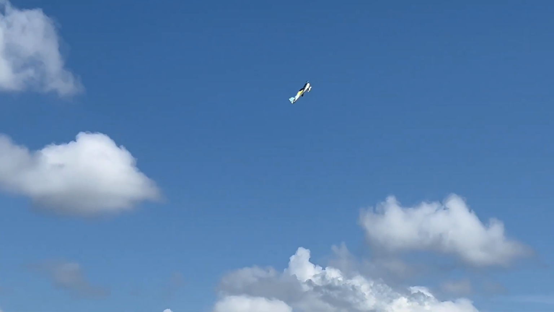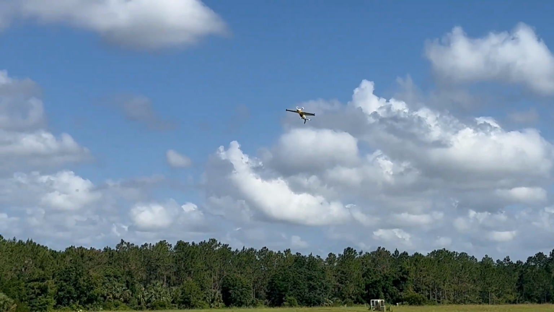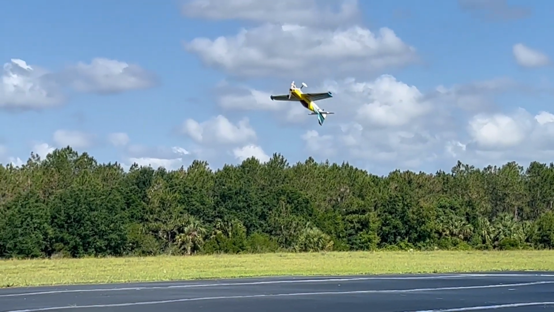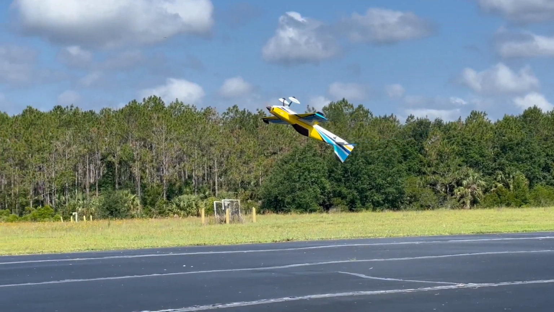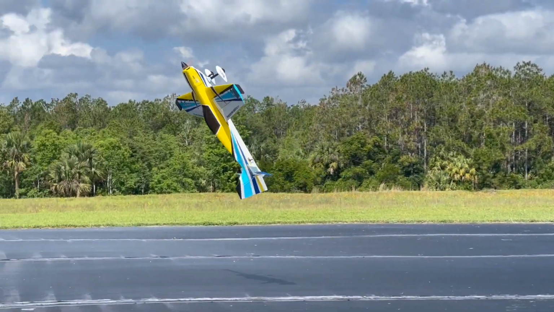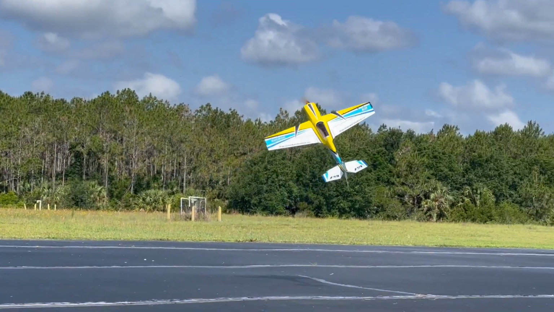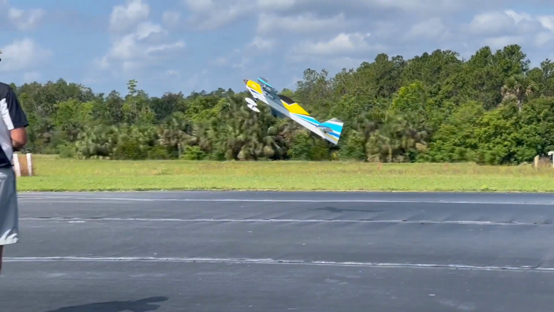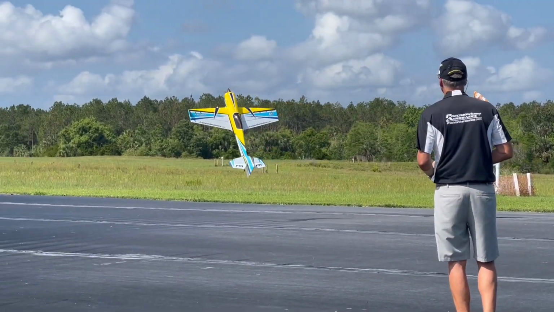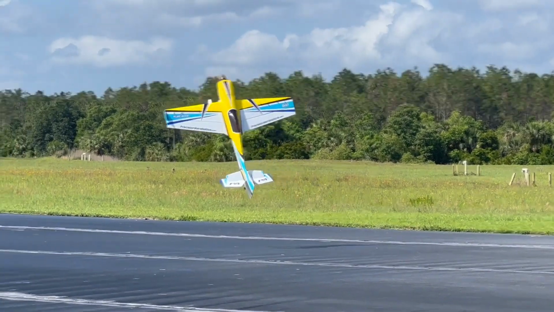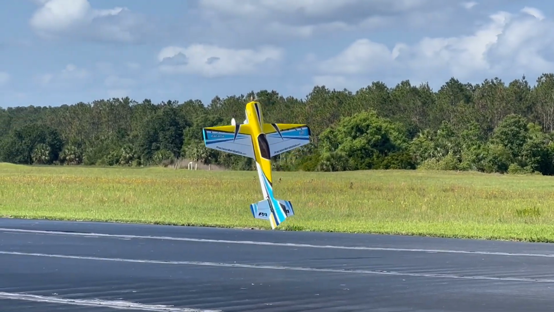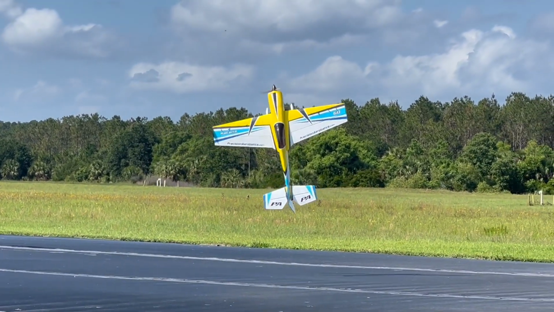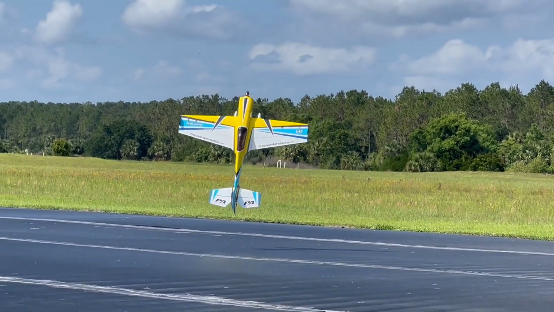Last but not least, I'll kind of see what it's going to look and feel like in a hover. I'm going to bring it down low and close. Oh, sorry, that's just the wind. So we'll hover into the wind. Throttle response is just so good. I don't want to bang up the new airplane.